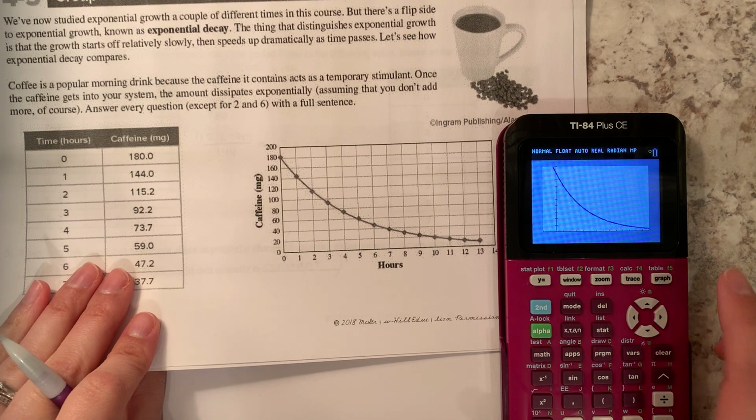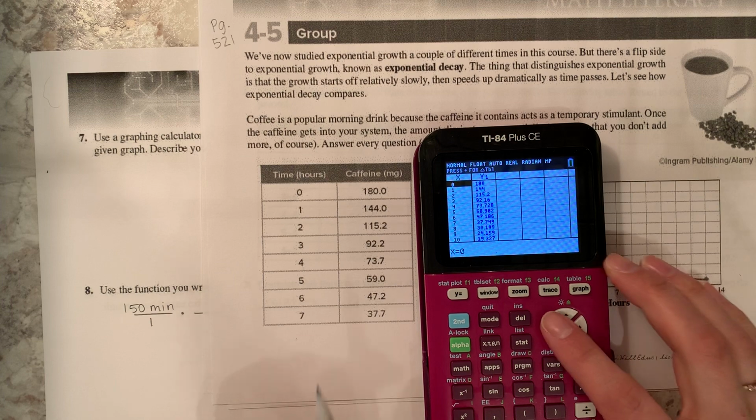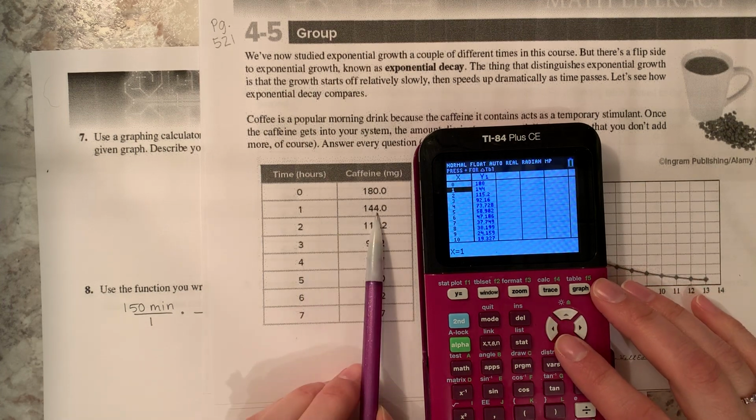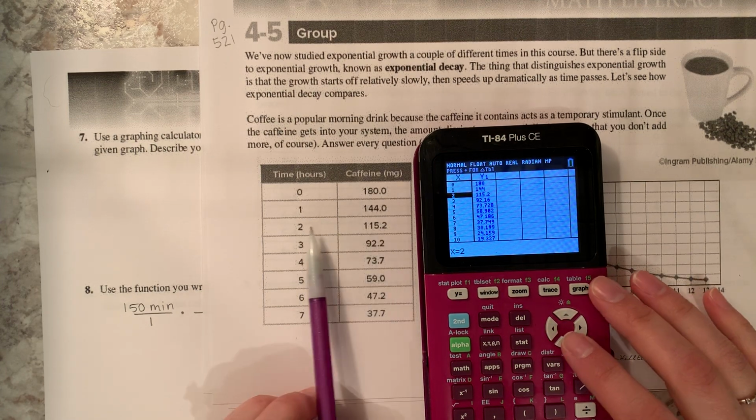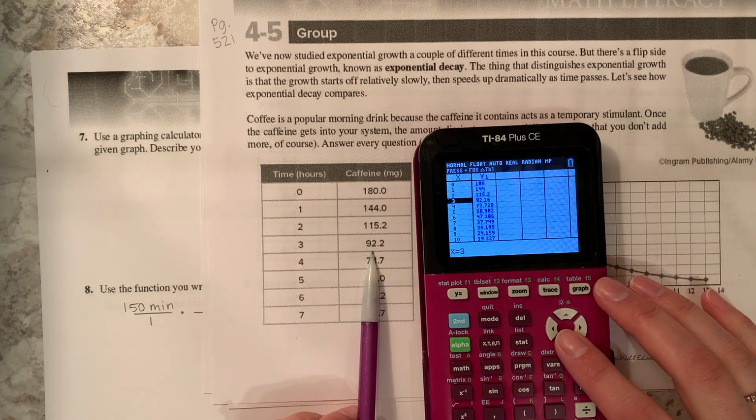And then I can go to the table, and I'll have to round to the nearest whole number, but these numbers do match as well. So if I go to 1, I get 144. That's perfect. If I go to 2, I get 115.2. If I go to 3, I get 92.